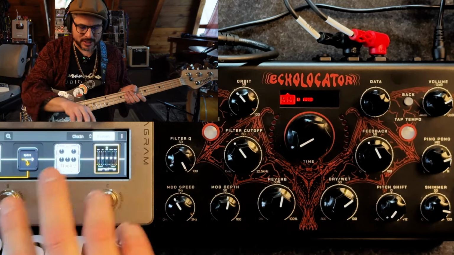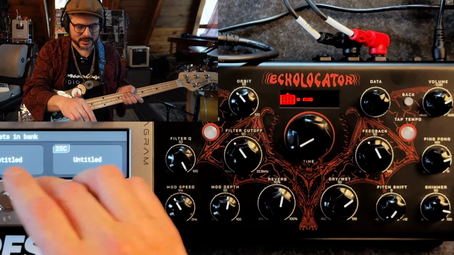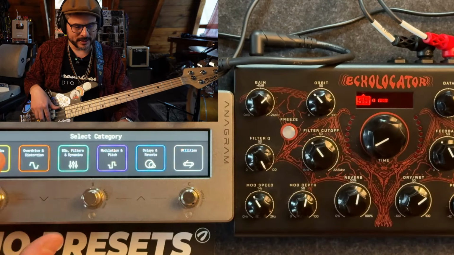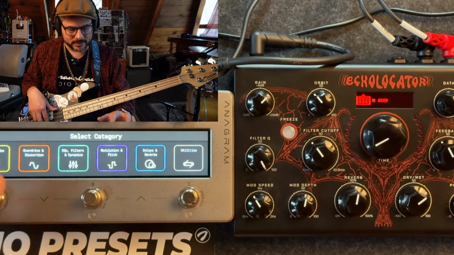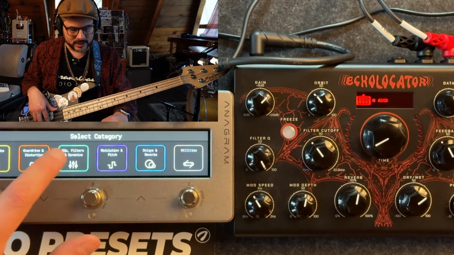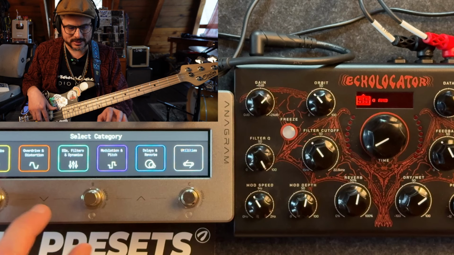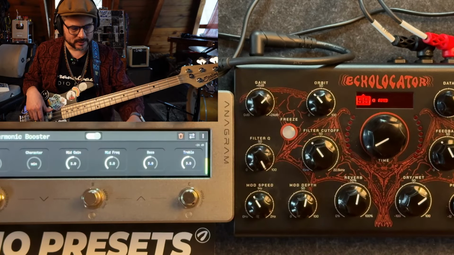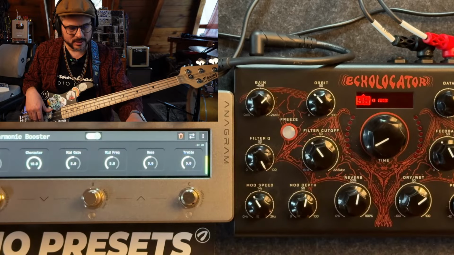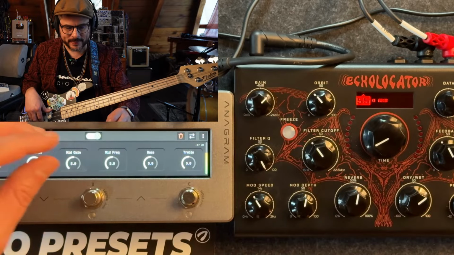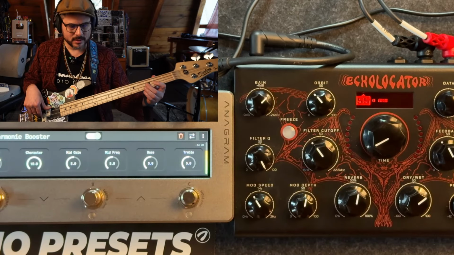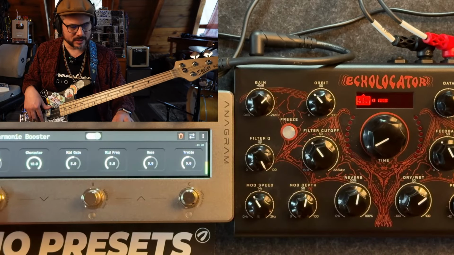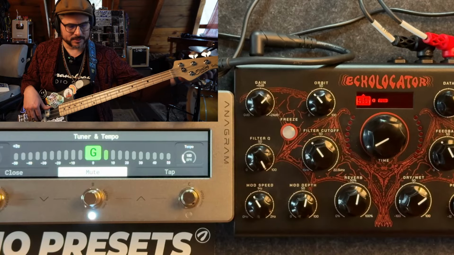So let's change to a fresh preset here. And we're going to do something real simple. We're going to just get harmonic booster and a compressor just to get a nice clean sound of the bass. The Lumino. And on the booster I like a lot of character, a bit of boost. Ooh, it's out of tune. Let's tune up the bass.